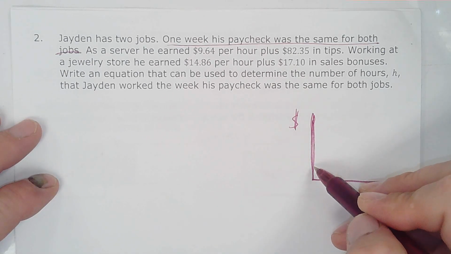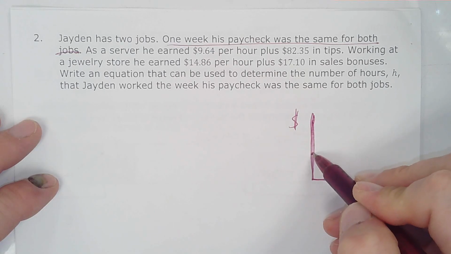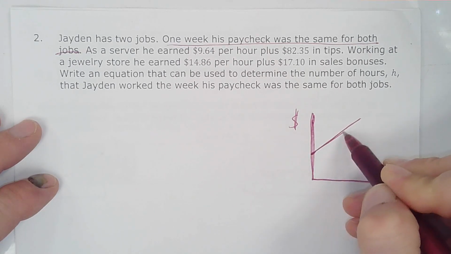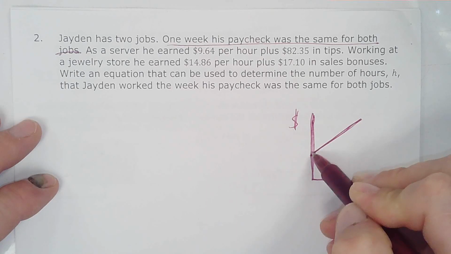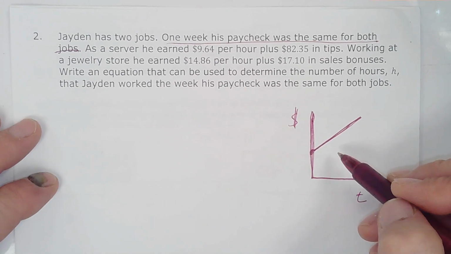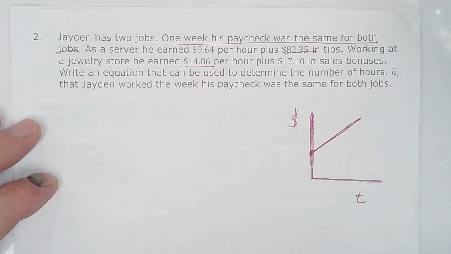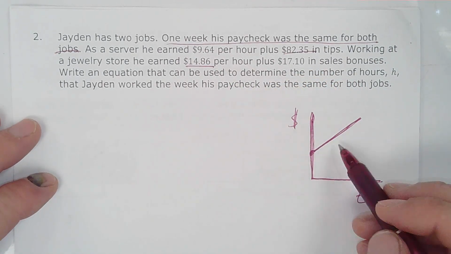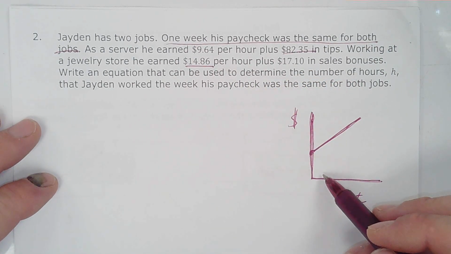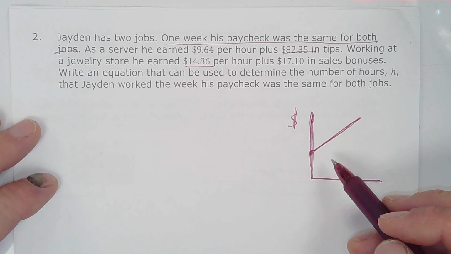The more time I put in, the more dollars I make. So it's going to start here and go up. Where it starts depends upon some amount of kicker. Here's a kicker and here's a kicker. That shifts where this line intercepts the y-axis. That's my y-intercept.